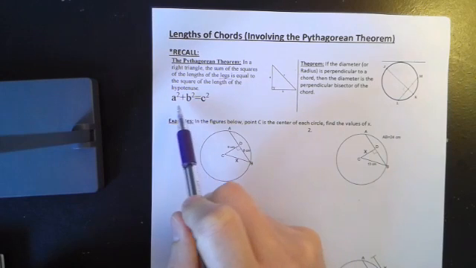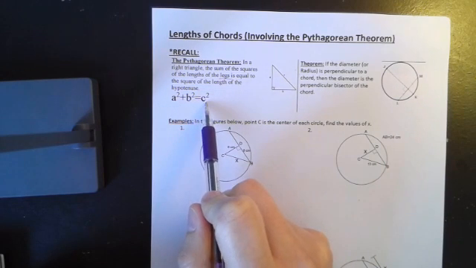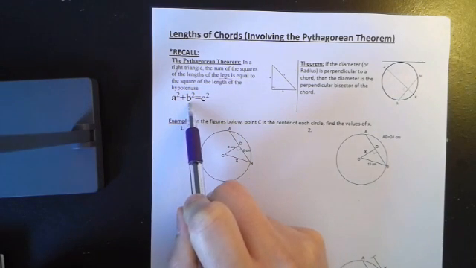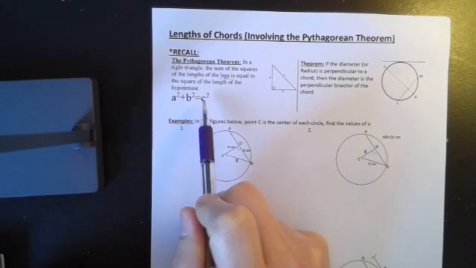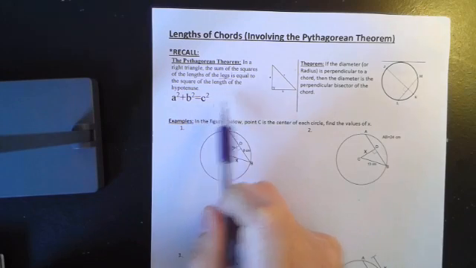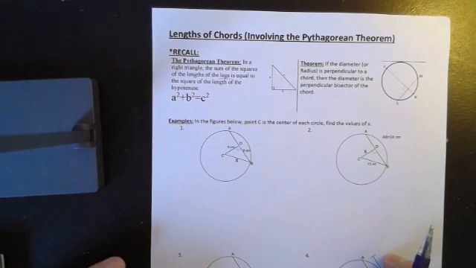Now, an easy way to remember that is a squared plus b squared equals c squared. A and b are the two legs. They are interchangeable. C is your hypotenuse. Your hypotenuse has to be isolated on one side of the equation to use the Pythagorean theorem properly.